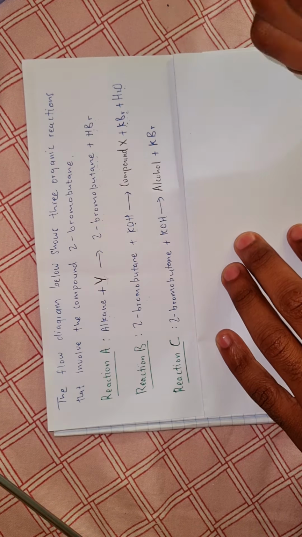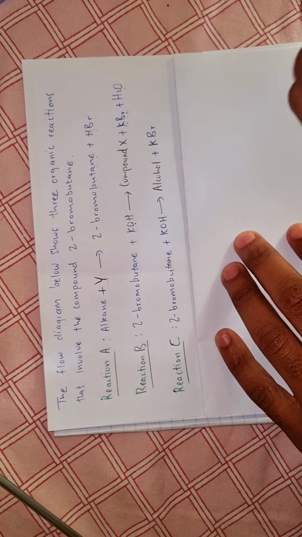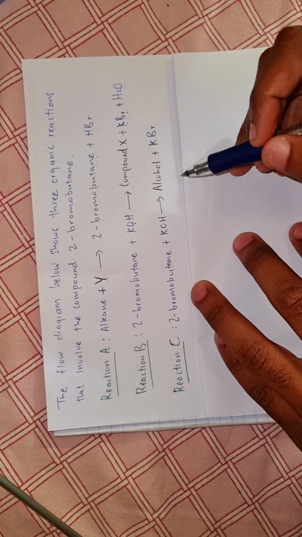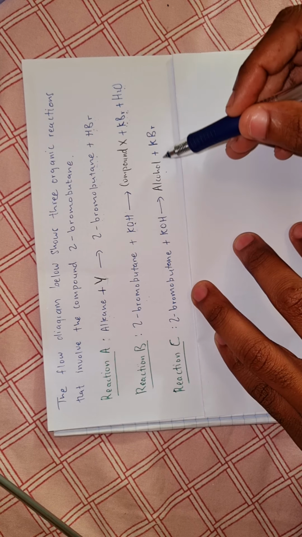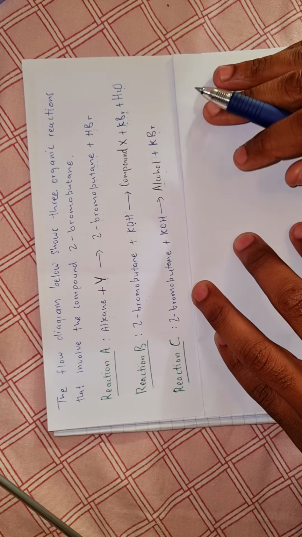Only if the reaction conditions are different, therefore you'll understand there is a difference between these two types of reactions, which is B and C. Now let's talk about reaction C. Reaction C, this is what is happening. We have formed alcohol and KBr. Again, there is something missing here, which is an alcohol.